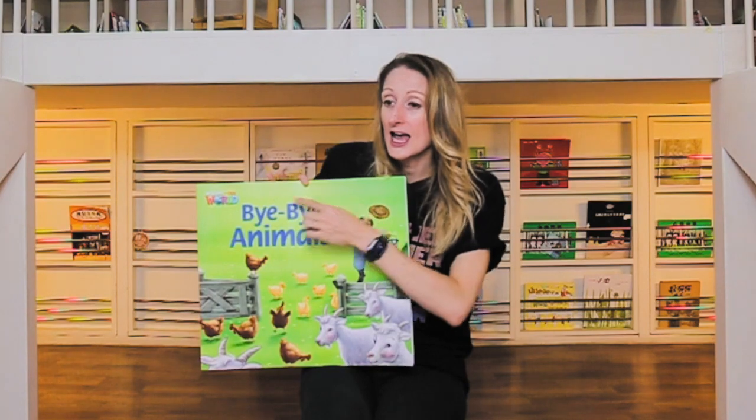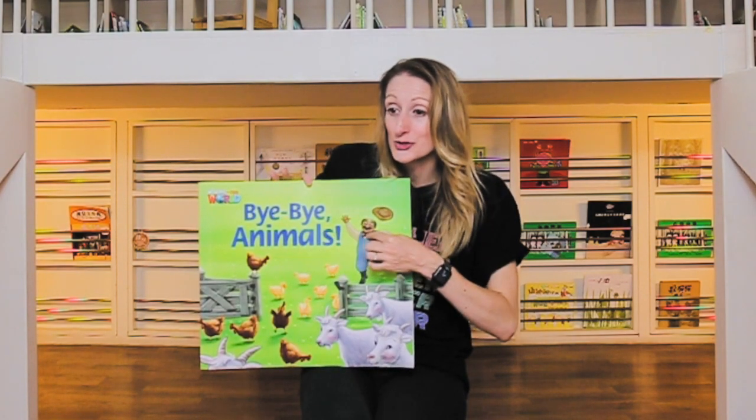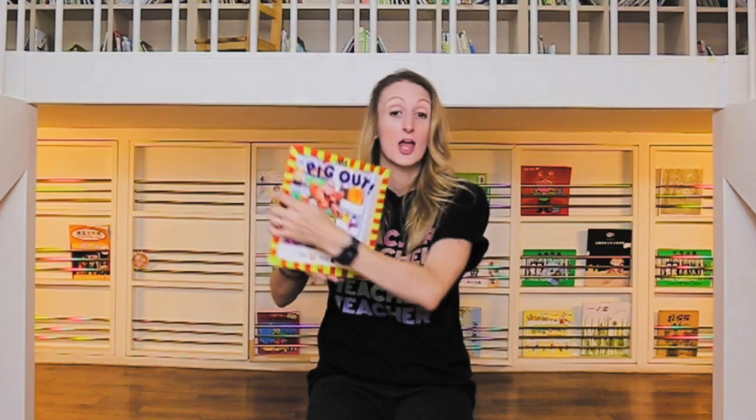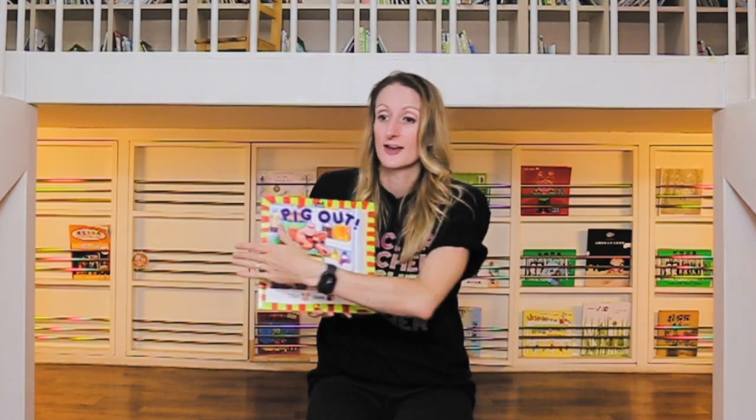If your students are a little older, then you can introduce the author and the illustrator, as well as the front, back and spine of the book. Front cover, back cover, spine of the book.